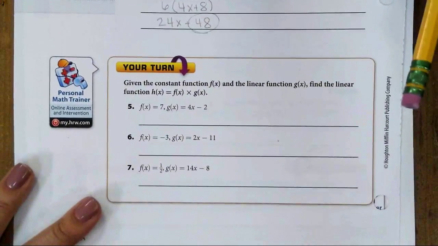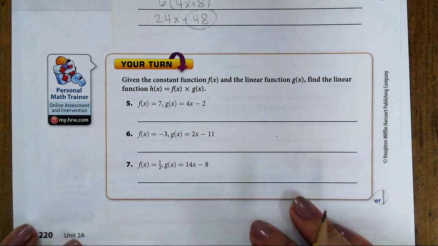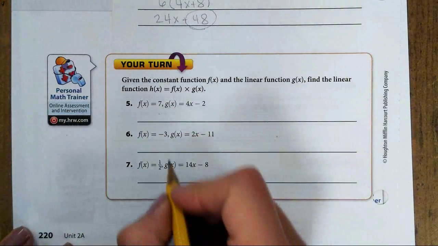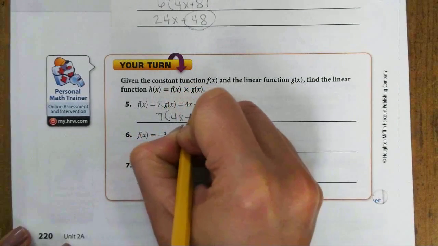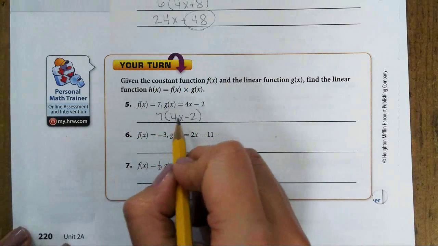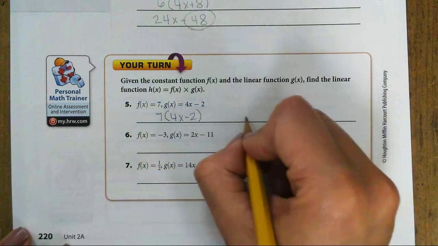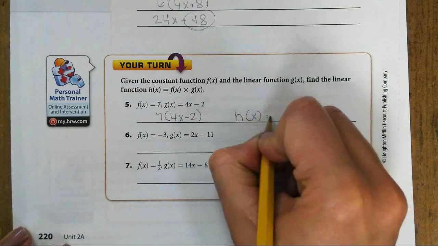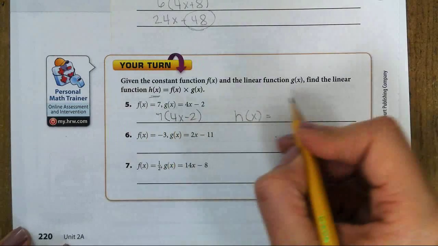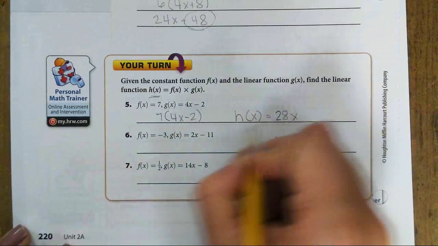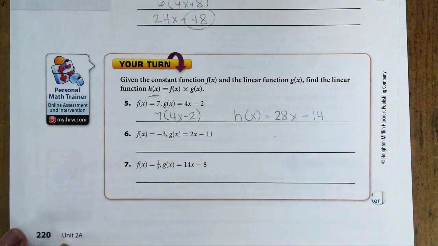So I want you guys to do these your turn questions. All you're doing is multiplying. Okay, so I'm going to go ahead and do the first one for you. So you have 7 times 4x minus 2. 7 times 4x gives you 28x. So we have h of x, because that's our new one, because that's what it's asking for here. So 7 times 4x gives us 28x, and 7 times negative 2 gives you negative 14.